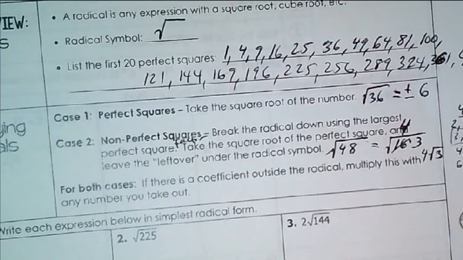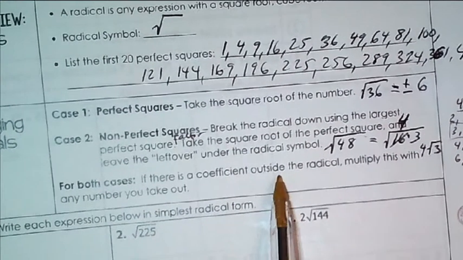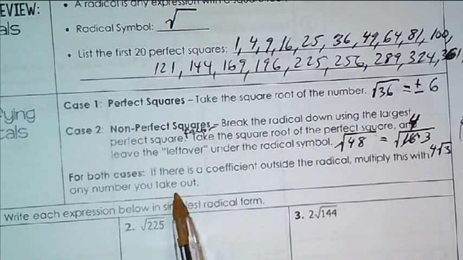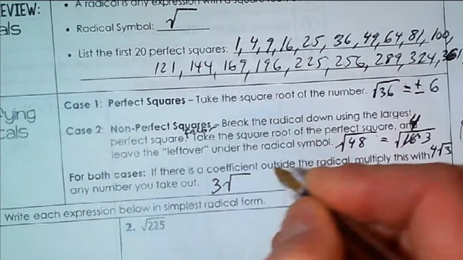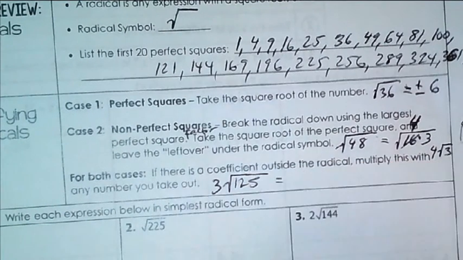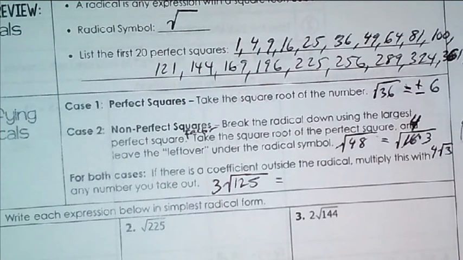That takes us to the next issue: if there is a coefficient outside the radical, multiply it with any number you take out. So what if I had 3 times the root of 125? First of all, I've got to simplify the root of 125. What's the largest perfect square factor of 125?